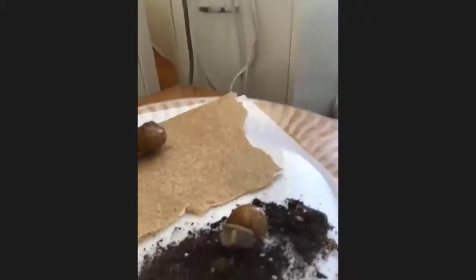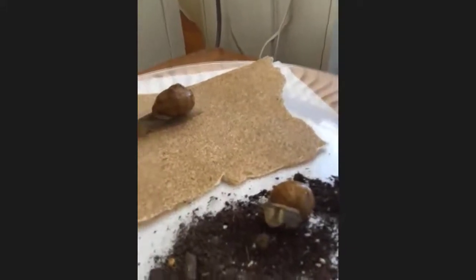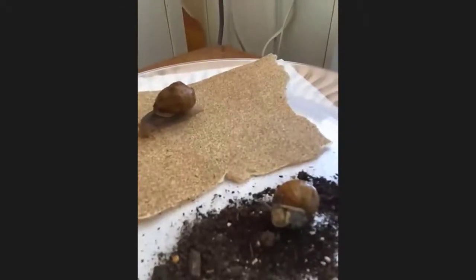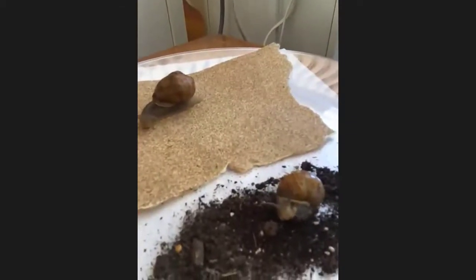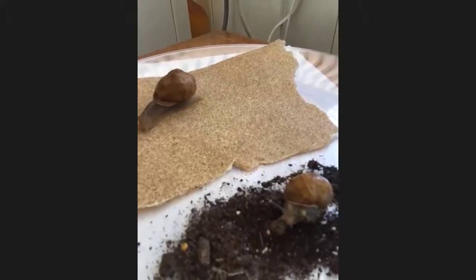What I'm going to do is put it down, but I'm going to spray it with some water. And that tends to make them active. Great. I'm hoping. Snails are slow. Thank you, Fred. That's a nice view of both of them.